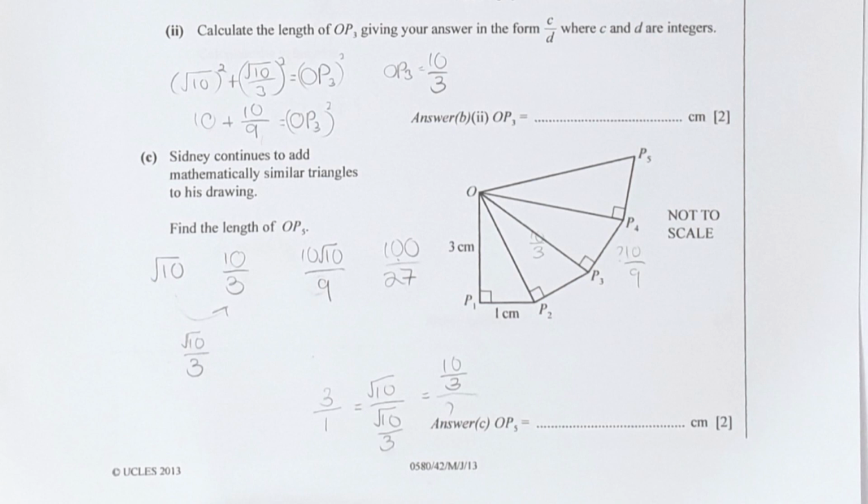Over at C, you have two options here. Either you do the manual calculation for every single triangle that was there, or you can simply treat it as a sequence. From square root 10 it becomes 10 over 3, which means that the term by term difference here is actually a multiplication of square root 10 over 3.